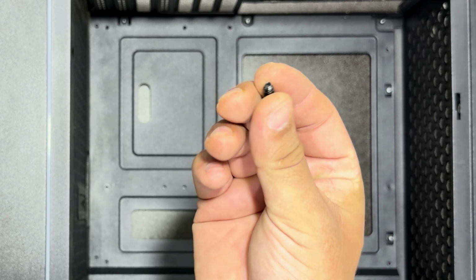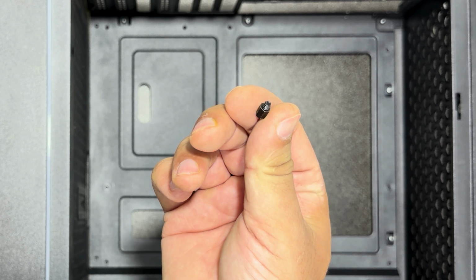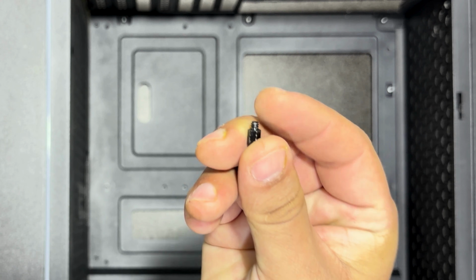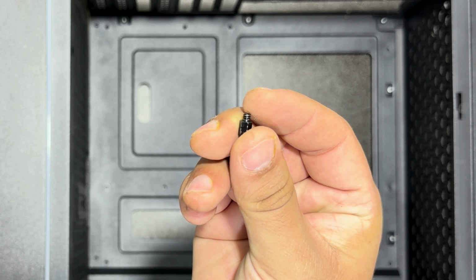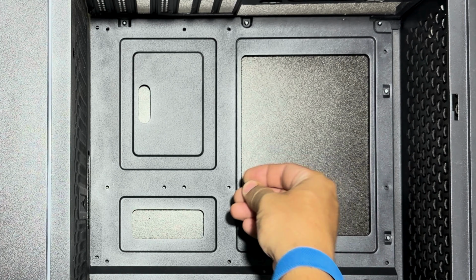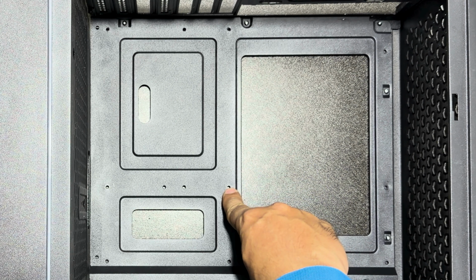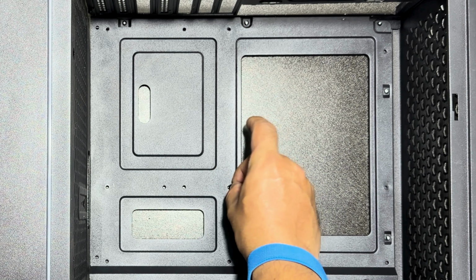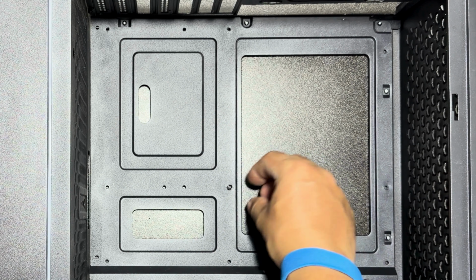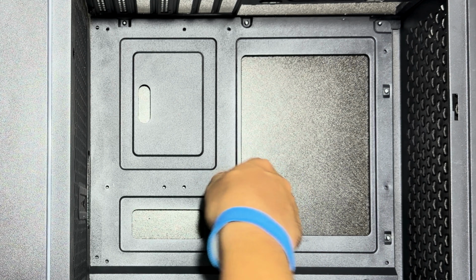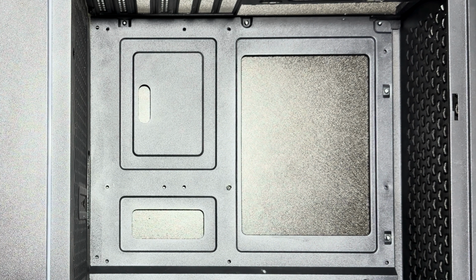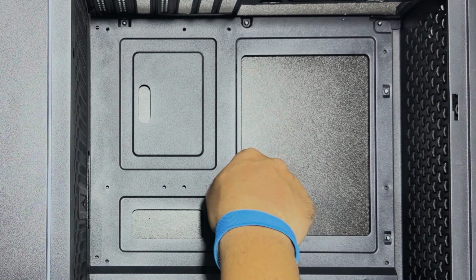That's why we install these small metal spacers called motherboard standoffs. One side of the standoff has a threaded screw that is installed into the mounting holes of the PC case. Make sure to install the standoffs only in the positions that match the mounting holes on your motherboard. Once the standoffs are in place, the motherboard will sit securely on top of them, creating the proper gap needed to prevent electrical short circuits.